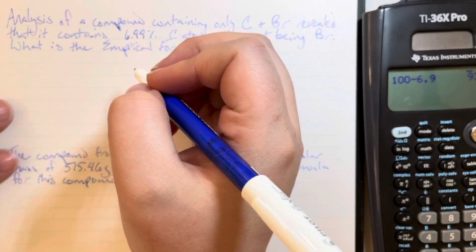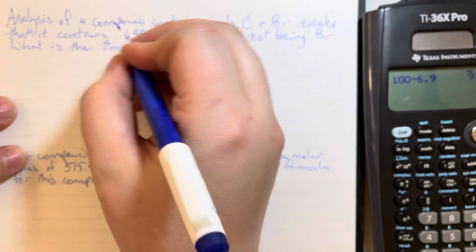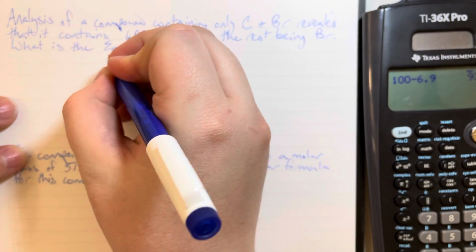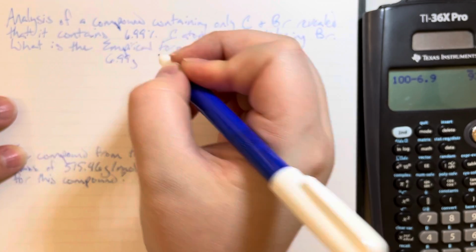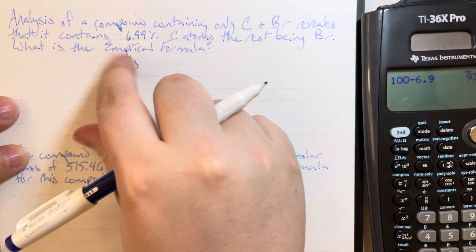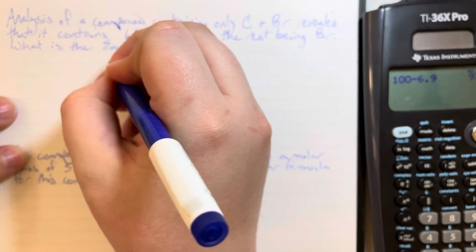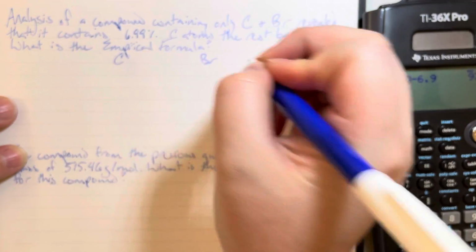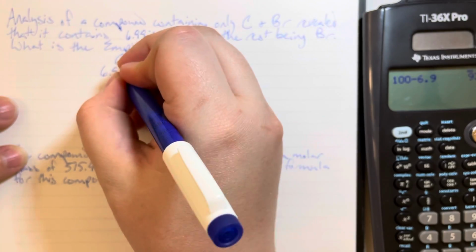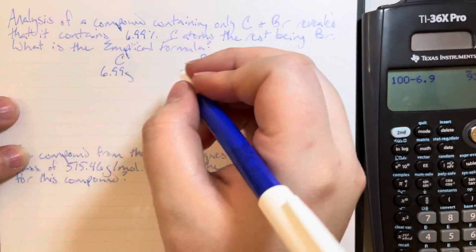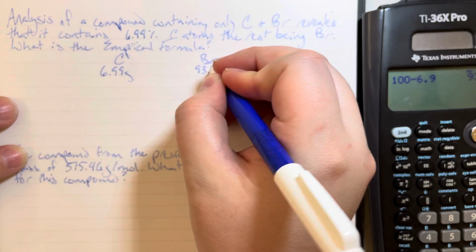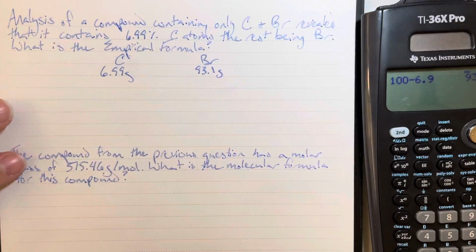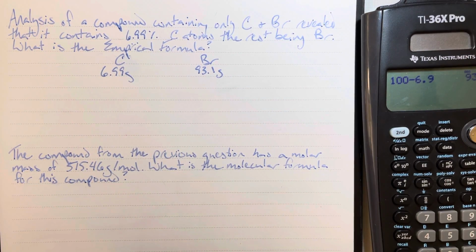Then I can go ahead and do percent to mass. So 6.99% will turn into 6.99 grams. Actually, I want to label my columns first. This is going to be for carbon, and this will be for bromine. So 6.99 grams, and then bromine will have 93.1 grams. Then I can move forward.